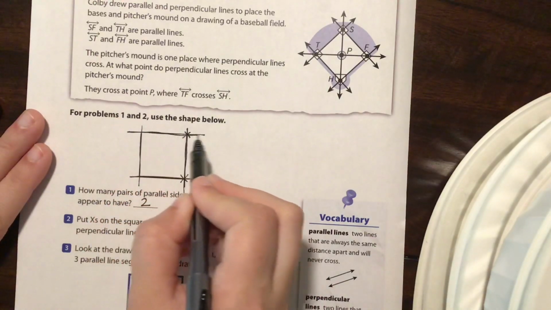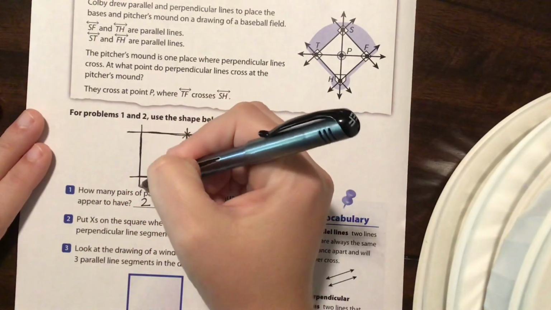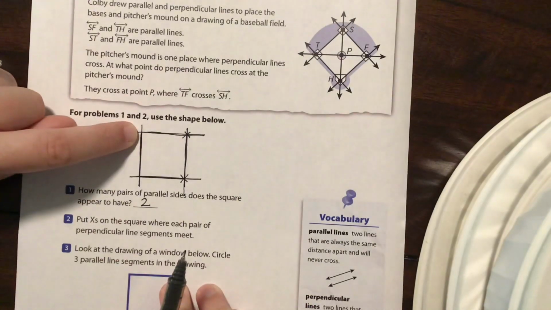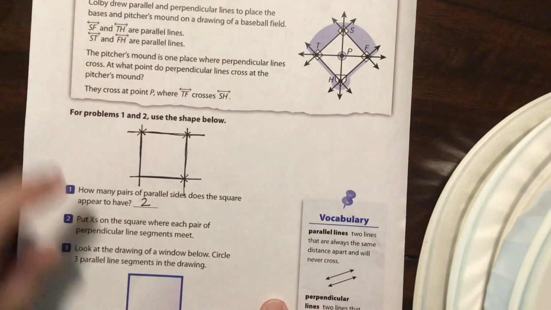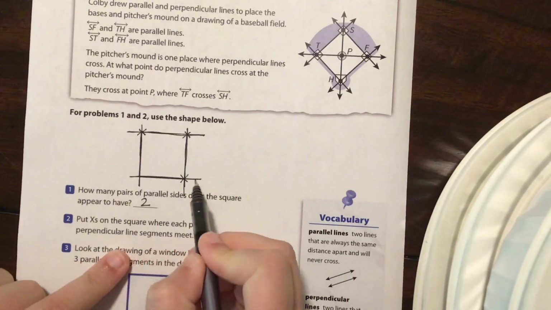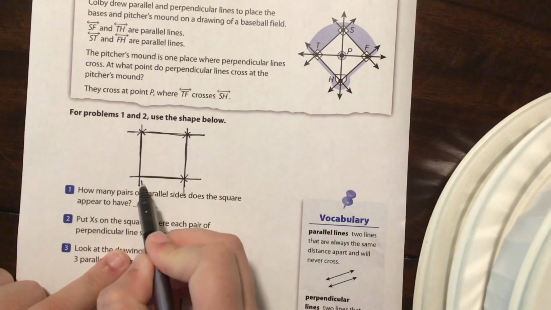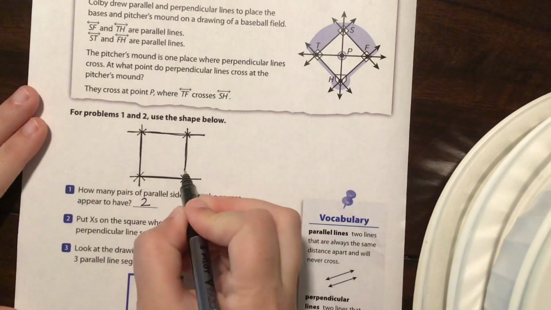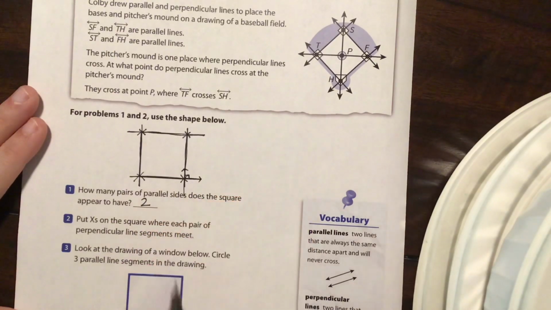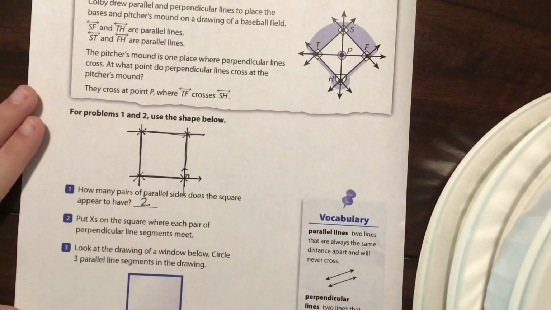The top line segment and the opposite side, those two cross at this point. So I put an X there. And the bottom line and this side, they cross at this point. So I would put an X there. And those are perpendicular because you can see it makes that L shape or that little right angle where they meet.